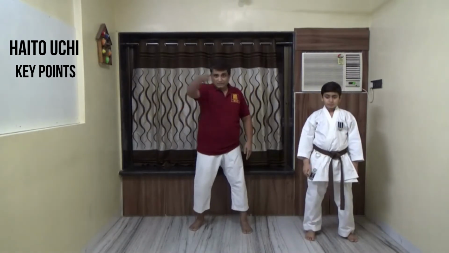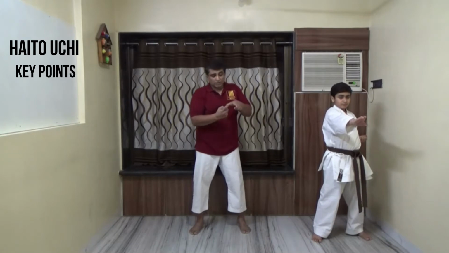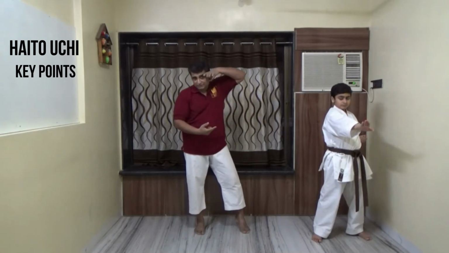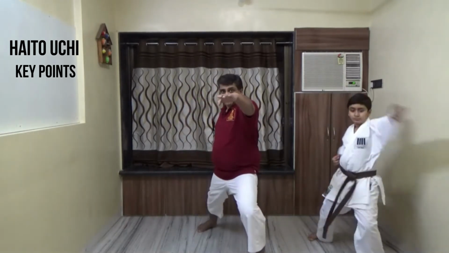When you are striking Haito Uchi, your hand has to be slightly below your eyes. You're looking at the target. You're looking where this Haito strikes. If it strikes on the temple, you're looking at the temple of the person in front of you.